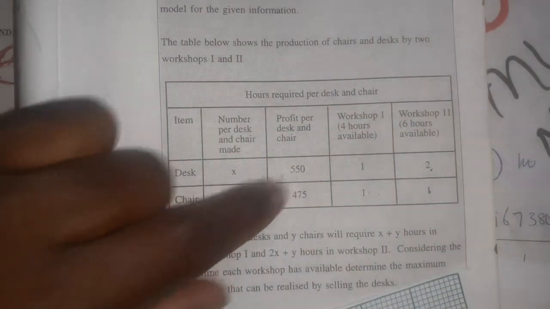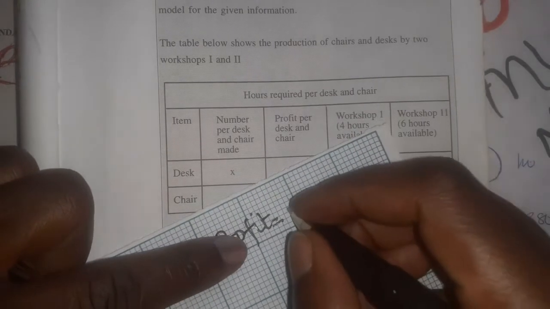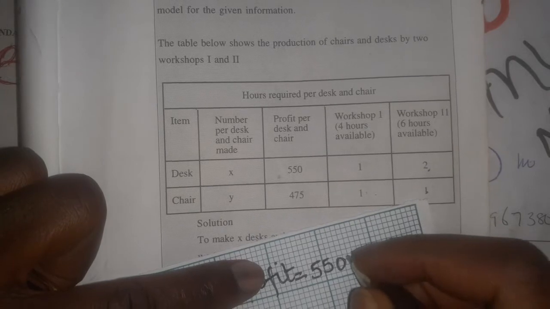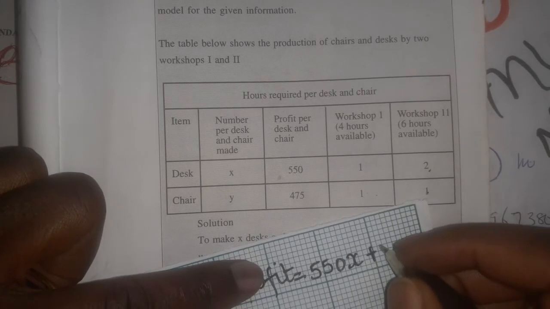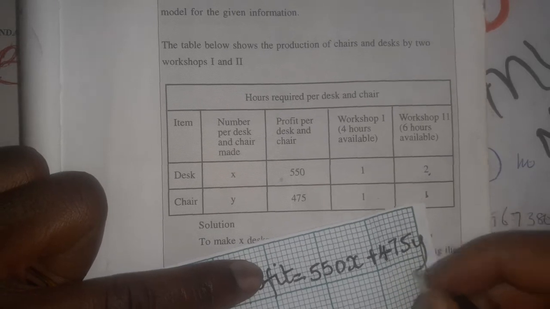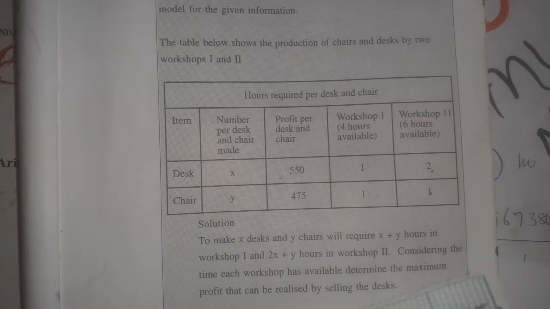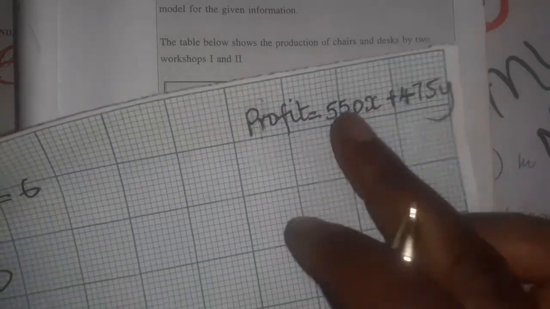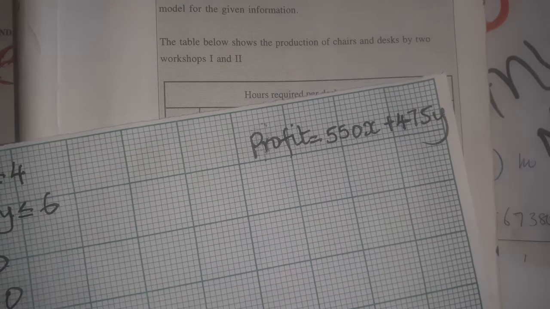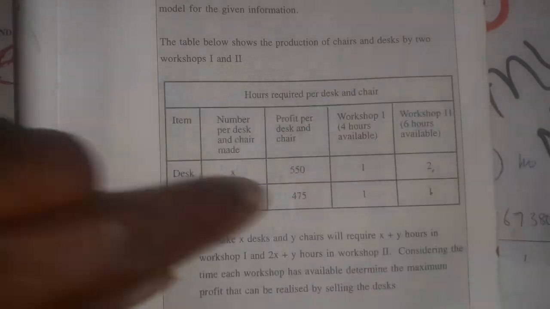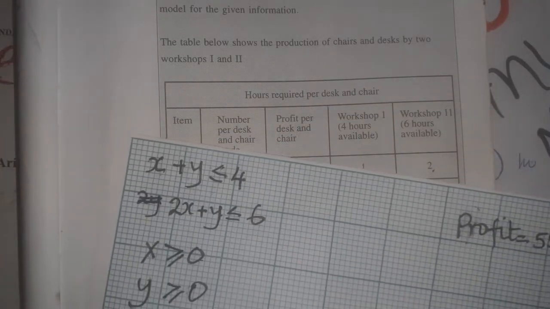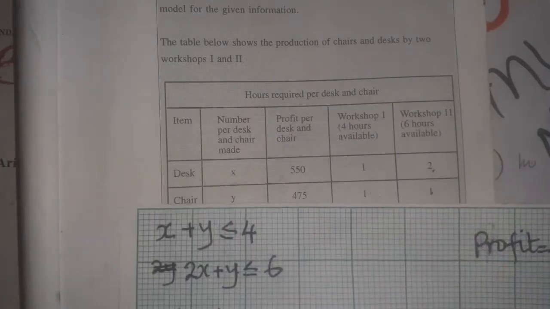And what do we have here? For X or desks is what? 550, which is what? X, plus 475Y. This must give us what? The profit. This is the profit function, or what we call the objective function. Okay? So this is how we can come up with it. Please take note. This question is unique from the rest of the questions that we have handled. So I want you to take time now.